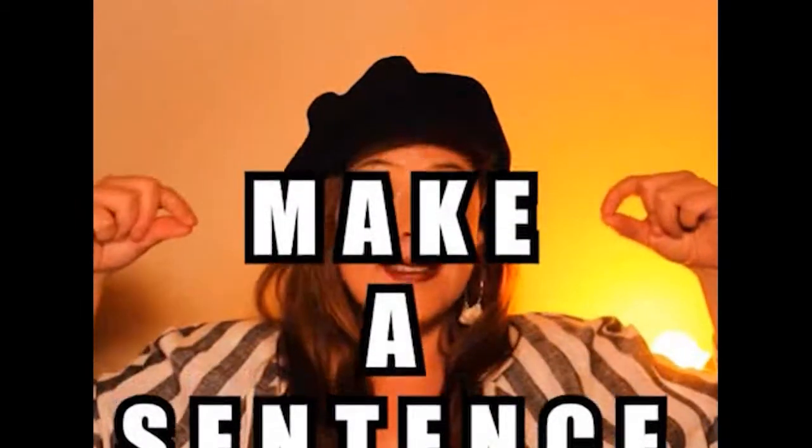Number 12. Make a sentence. Make a sentence is very, very important, guys. You have to encourage your students to make sentences, because that is what it's all about. We as English speakers do not speak in single words, so we want to have them speak as naturally as possible and try to incorporate flow and conversational skills into the students.